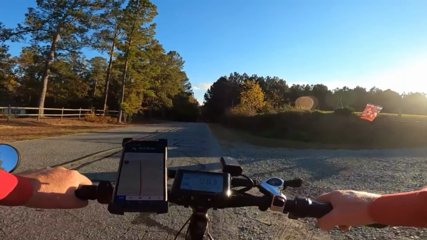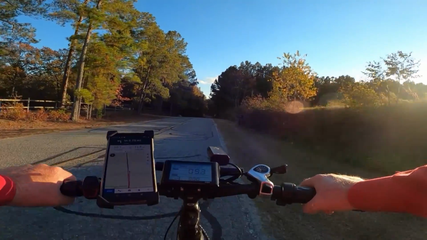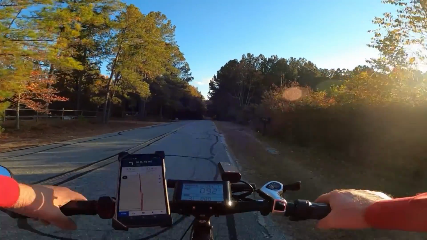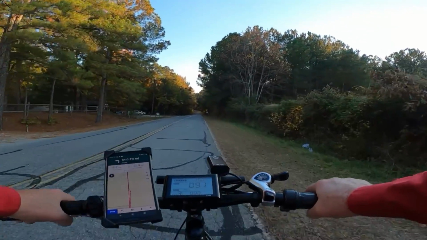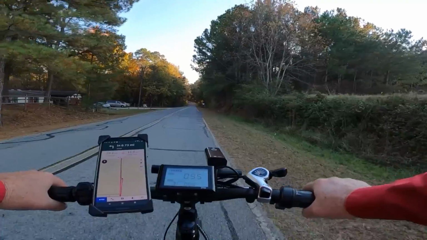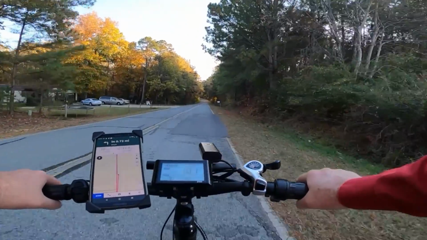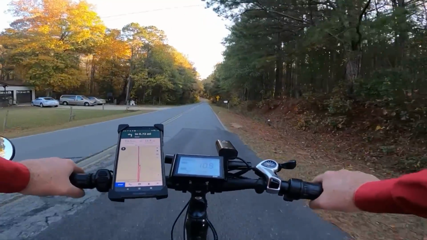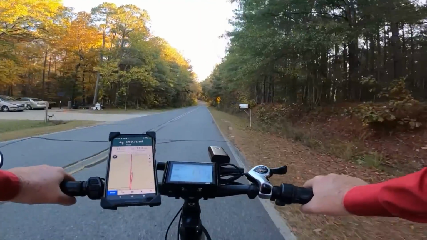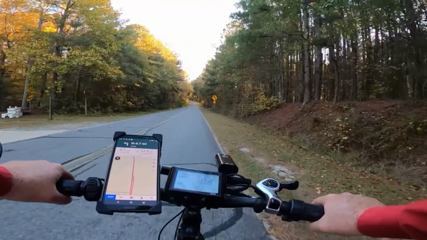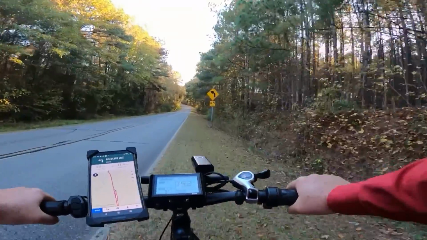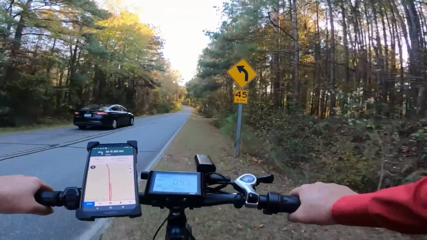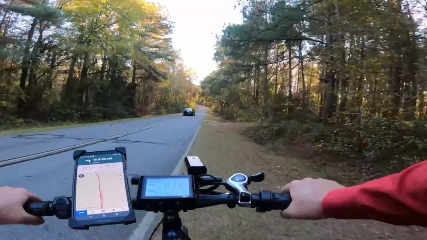So, what does this leave us with? Is this app going to become the golden standard for me? Well, not yet. Let's talk about the downsides of this app as compared to the Ride with GPS.